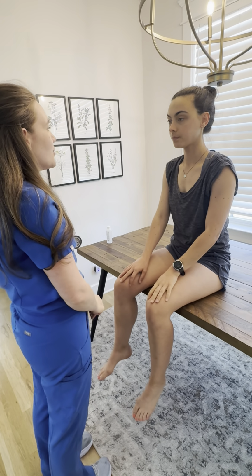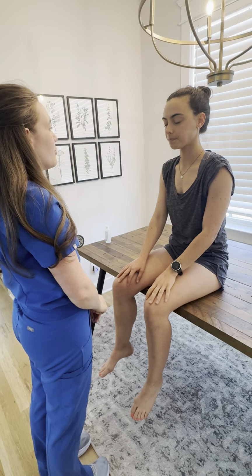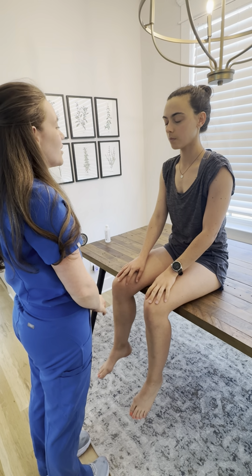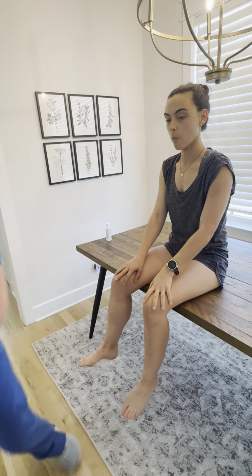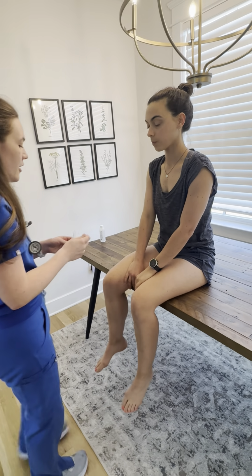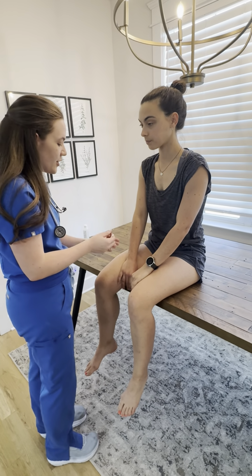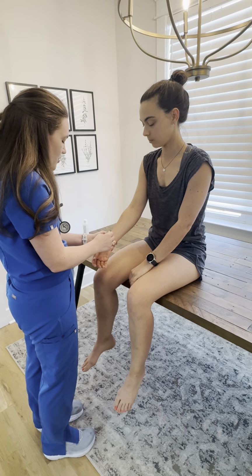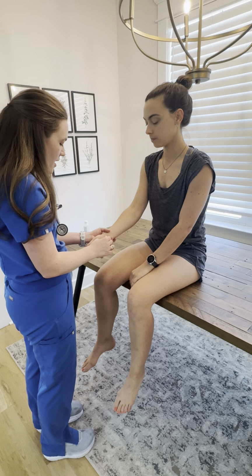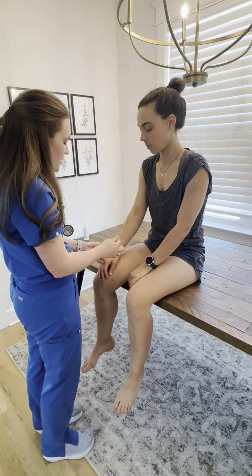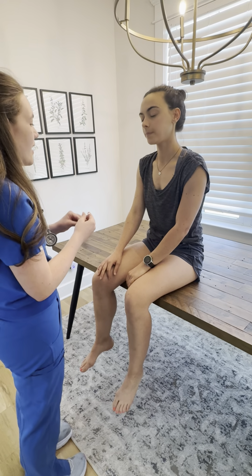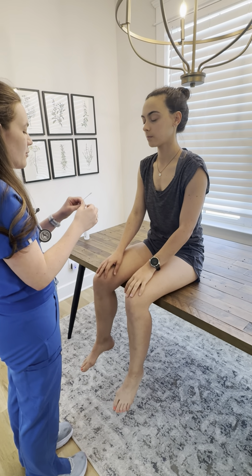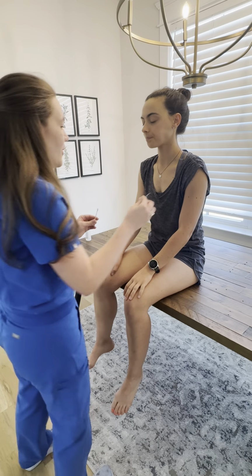Okay, now go ahead, close your eyes. We're gonna check your proprioception, and then touch your nose. Perfect. Okay, we are gonna check your sensation now. So I'm gonna show you what sharp feels like. This is sharp. Okay, feel that, and then this is dull. Now I'm gonna have you close your eyes. Tell me where I'm touching you and if it's sharp or dull.